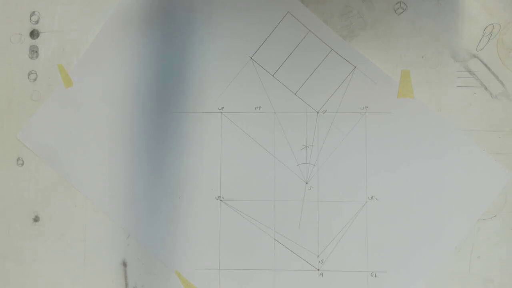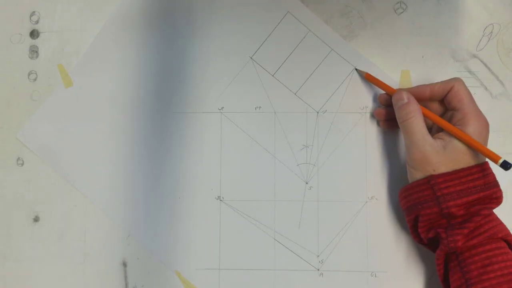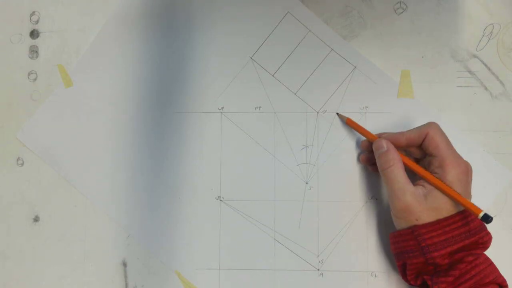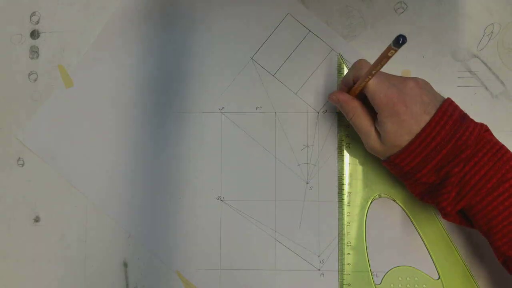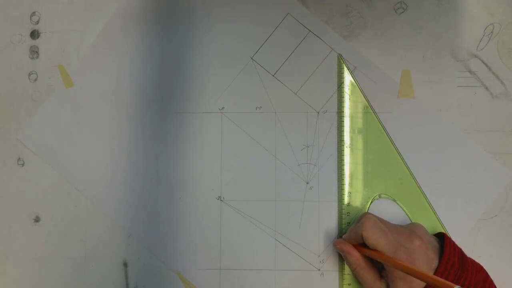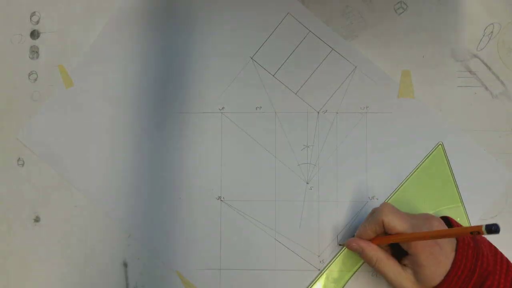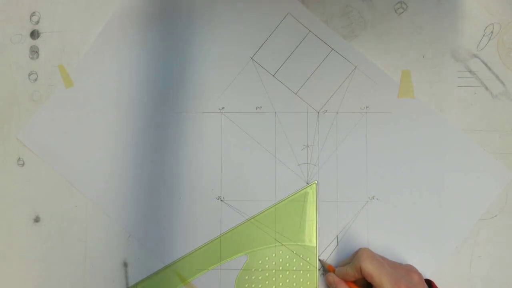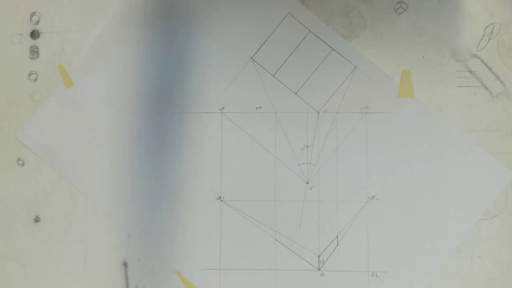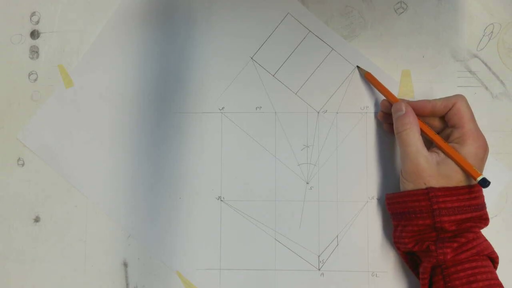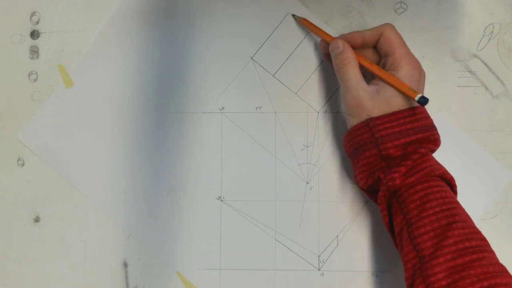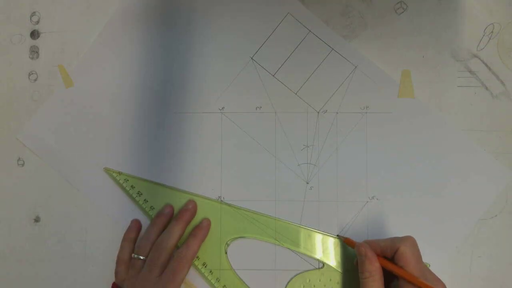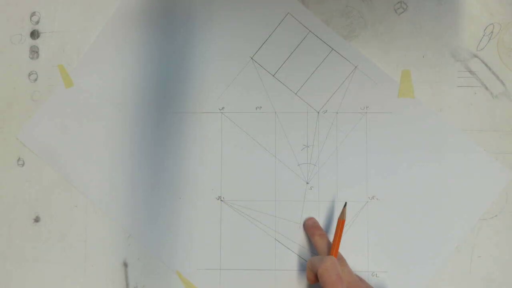Next thing then I'm going to get is just to complete the bottom step. This corner here joins back to the picture plane, or sorry, the spectator, and touches the picture plane there. Take that down. Now I have the height of my first step. As you can see, that point there is that point there. It goes off to the vanishing point on the right, or on the left. So I can join that back. So I know somewhere along there it's going to stop.